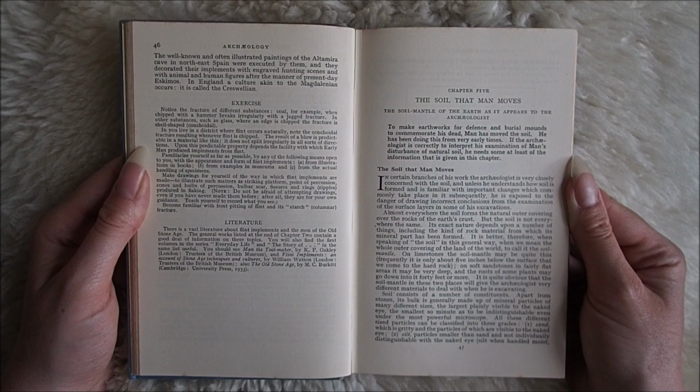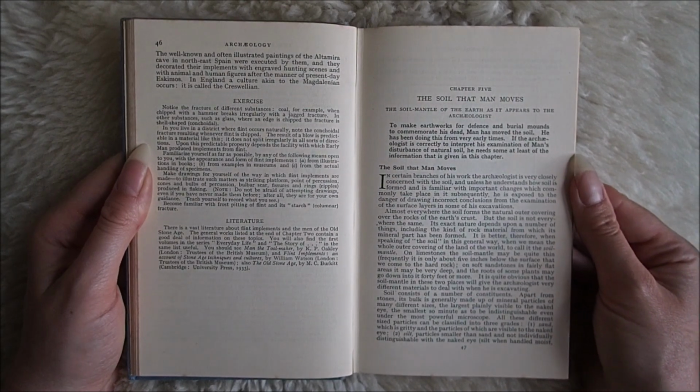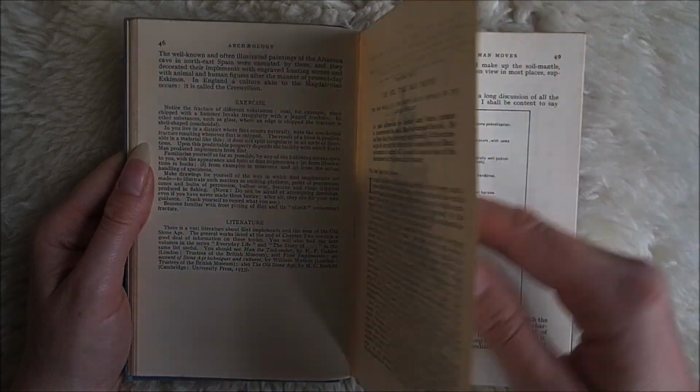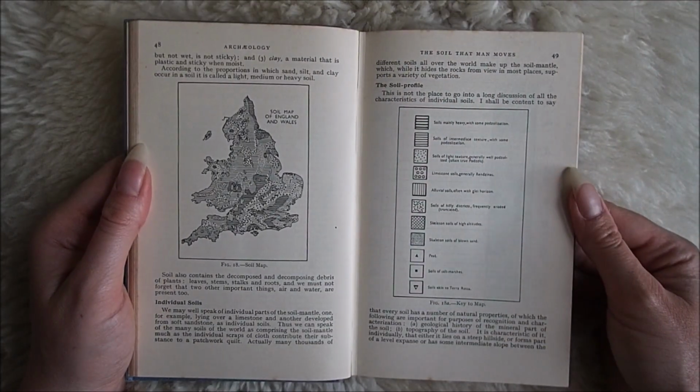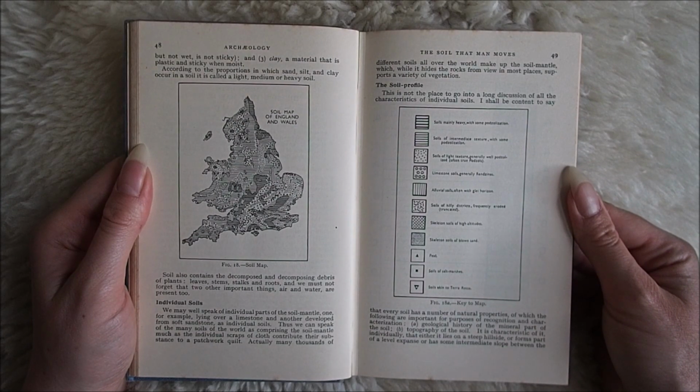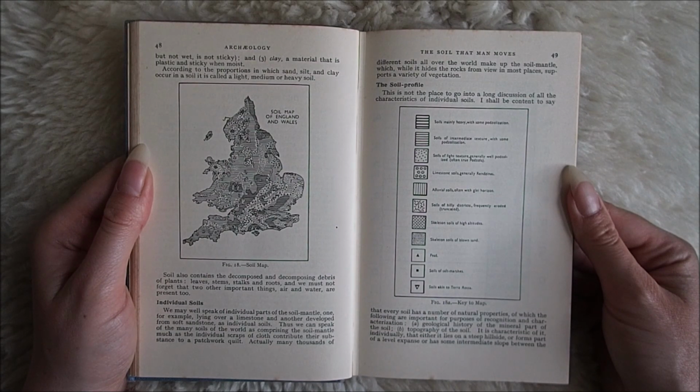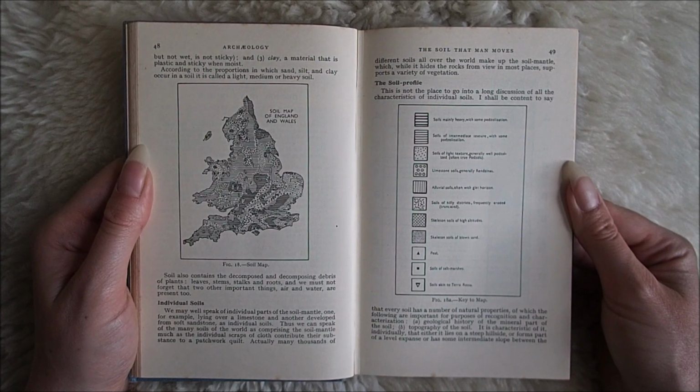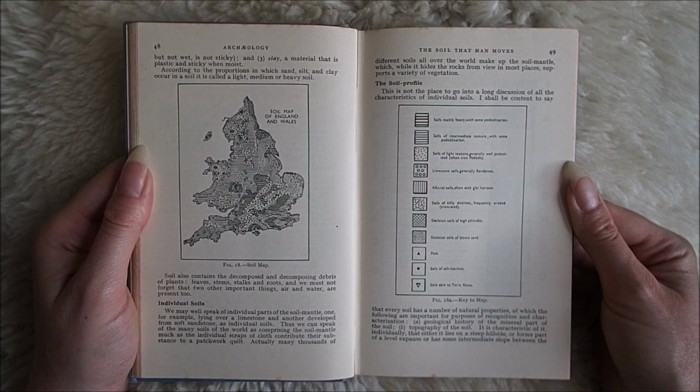1. Sand, which is gritty and the particles of which are visible to the naked eye. 2. Silt, particles smaller than sand and not individually distinguishable with the naked eye. Silt, when handled moist, but not wet, is not sticky. And 3. Clay, a material that is plastic and sticky when moist. According to the proportions in which sand, silt and clay occur in a soil, it is called a light, medium or heavy soil.